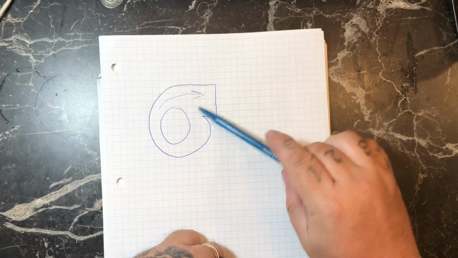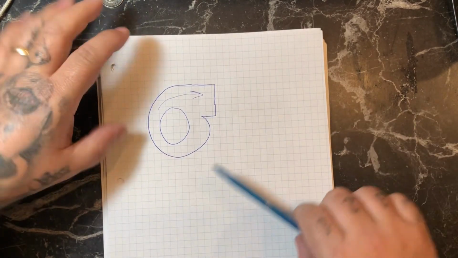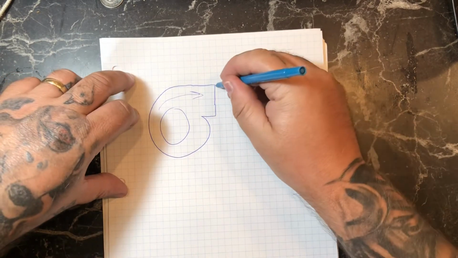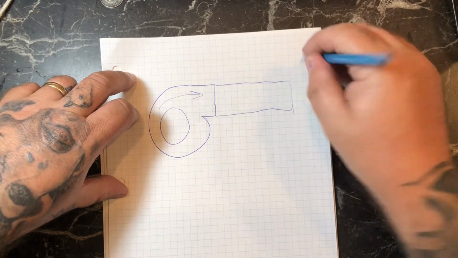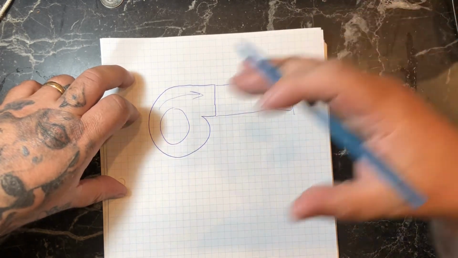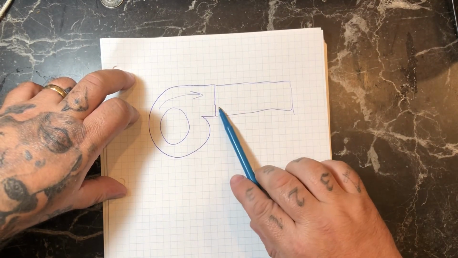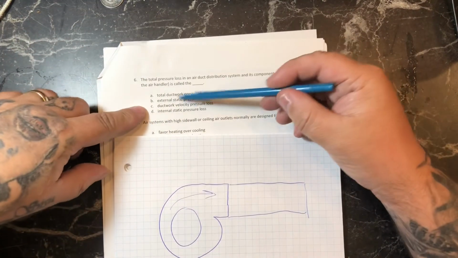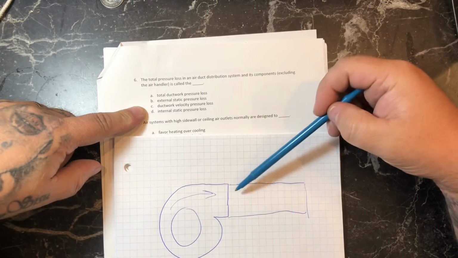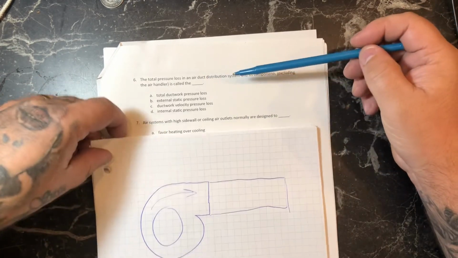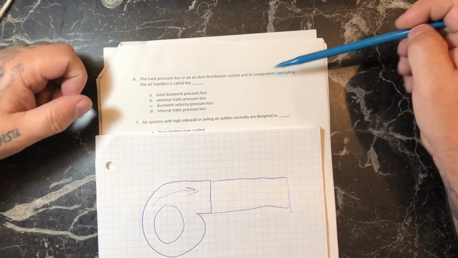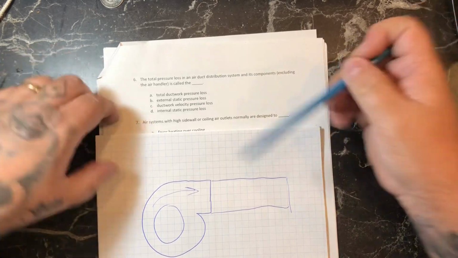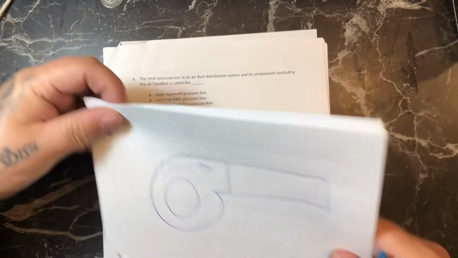So a fan all by itself with no ductwork attached to it has a static pressure rating that fan can overcome. As soon as I put ductwork on that, and all the different components, registers and all that, it's putting a load on that fan. So that's called an external static pressure. So right here, the external static pressure loss, that's what they're talking about there. The total pressure loss in an air distribution system and its components, excluding the air handler, is the external static pressure loss. So hopefully that makes sense.